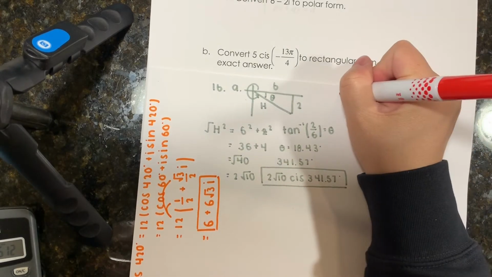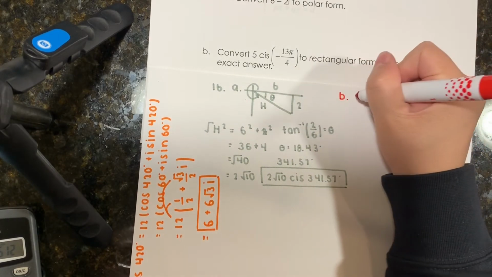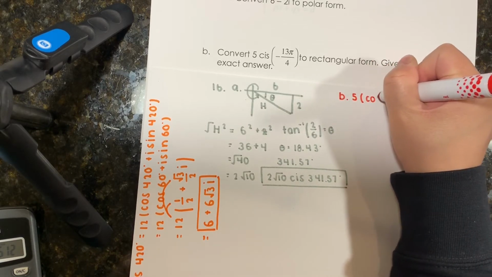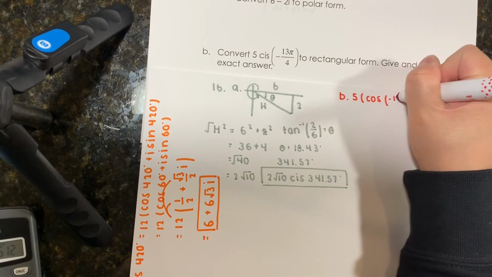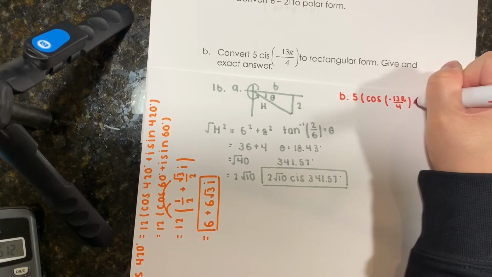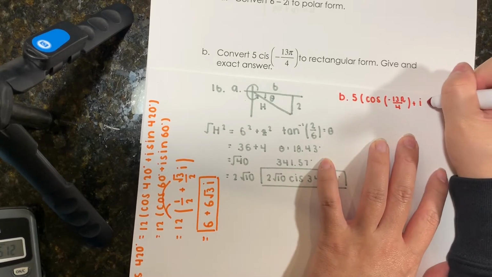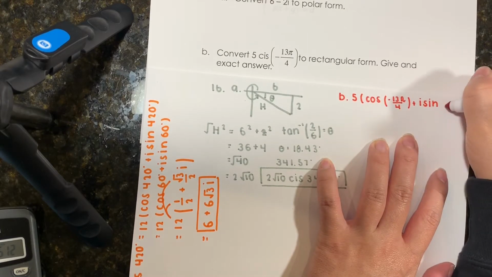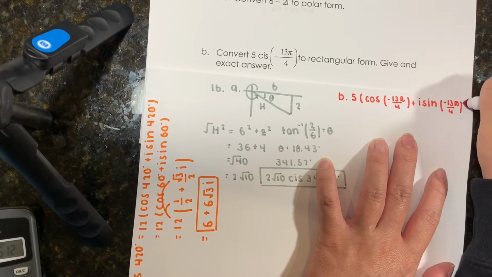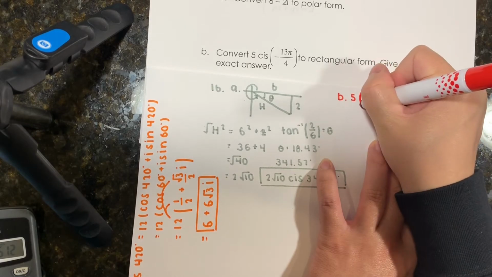So for B, I would have 5 times cosine of negative 13 pi over 4 plus I sine of negative 13 pi over 4. That should probably be in a bracket instead of a parenthesis.